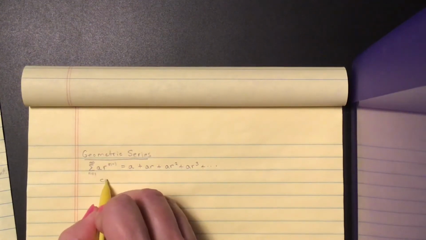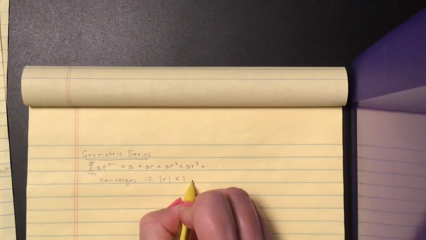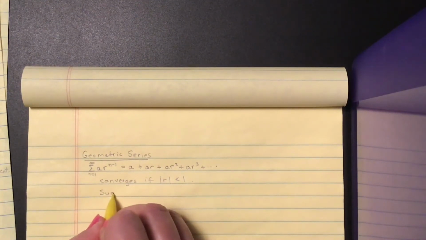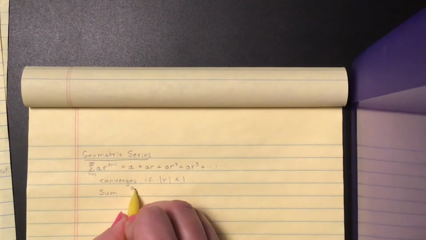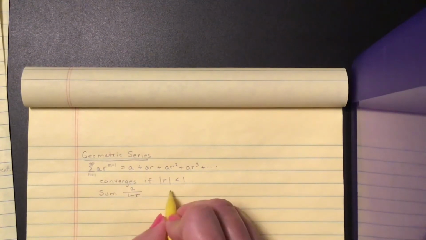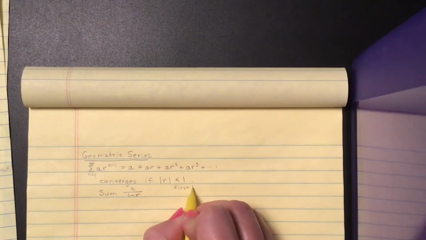The series converges if we take the absolute value of the common ratio and it is less than 1. If the series converges, we could also find the sum of the series. The sum of a geometric series is its first term over 1 minus the common ratio. So it's important that you think of a as the first term in this situation. You might want to write first term over 1 minus r, if that helps to remember.